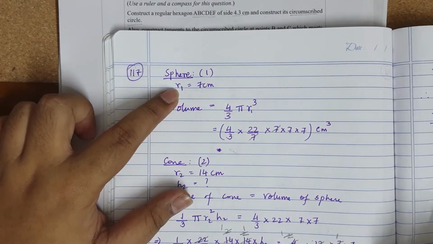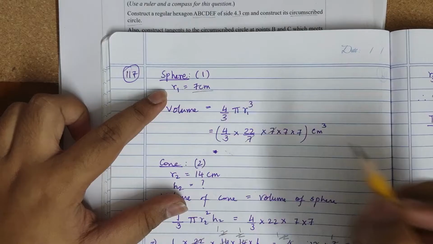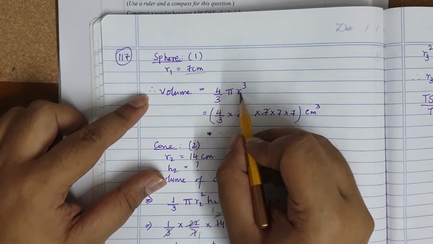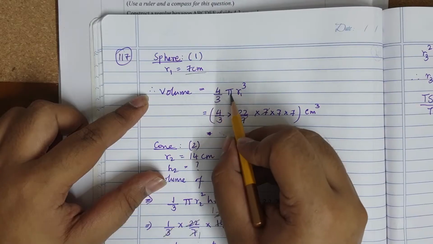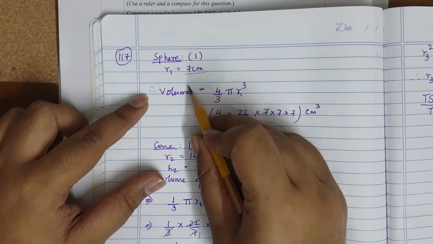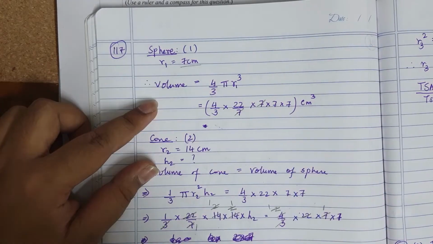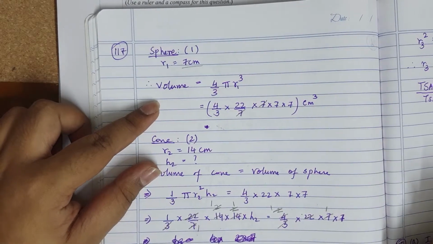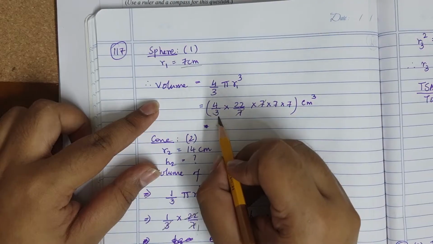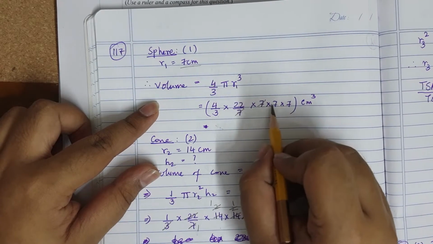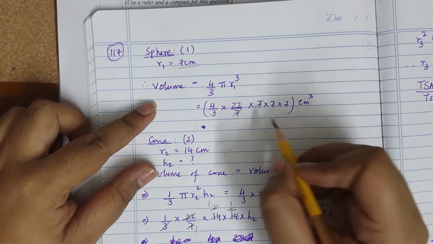Let's say R1 is the radius, which is given as 7 centimeter. Now the volume of a sphere is 4 by 3 pi r cube. So I'm writing 4 by 3 pi r1 cube, where r1 is the radius of the sphere. And then I'm just writing the expression. Pi value, if not specified, we take 22 by 7. So 4 by 3 into 22 by 7 into r cube will be 7 into 7 into 7.